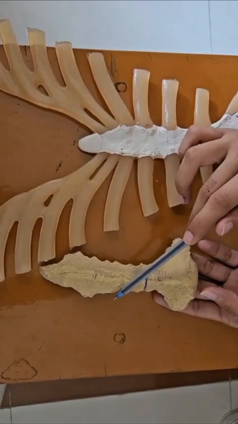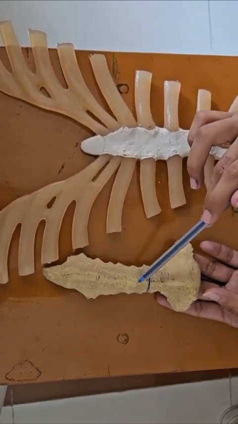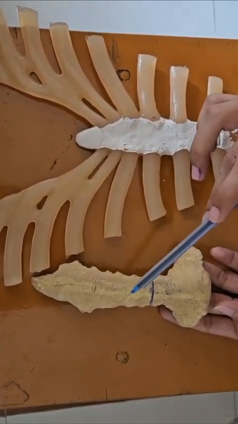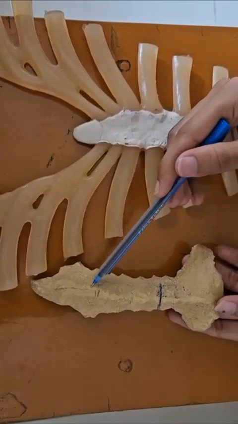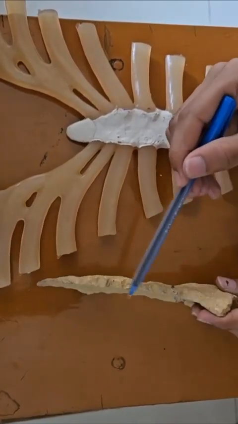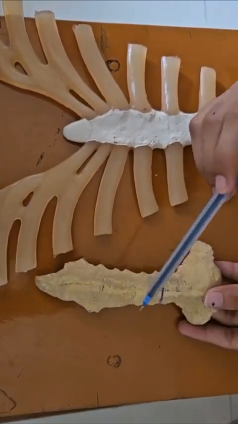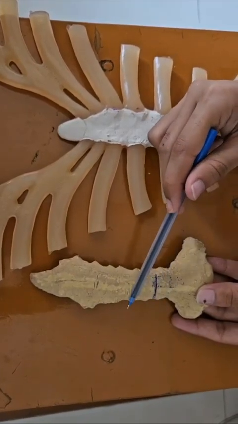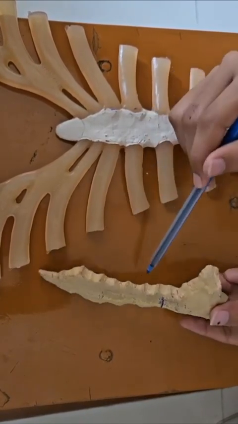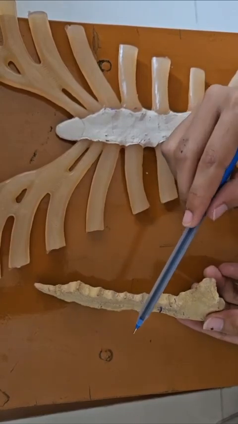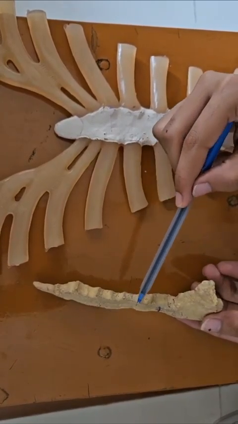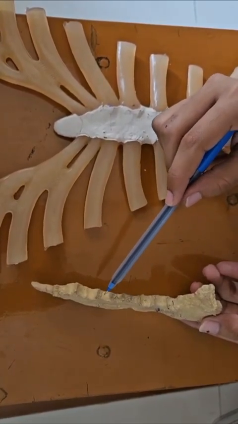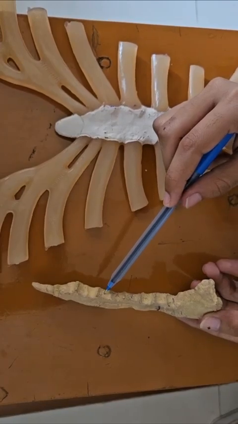Now, the second part, the body of the sternum. It is longer and thinner than the manubrium. It has two surfaces, anterior surface and posterior surface, two lateral borders, and two ends, upper end and lower end. The anterior surface is nearly flat, the posterior surface is concave, and the lateral border has four small segments: 1, 2, 3, and 4. These are called sternebrae.